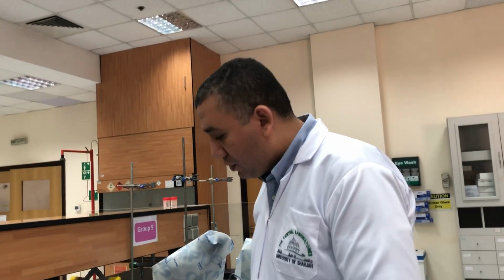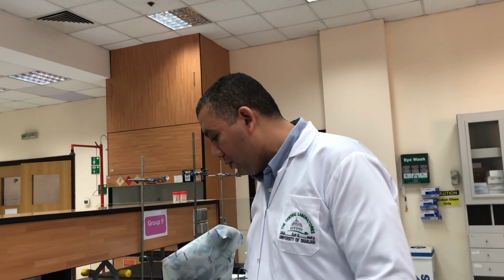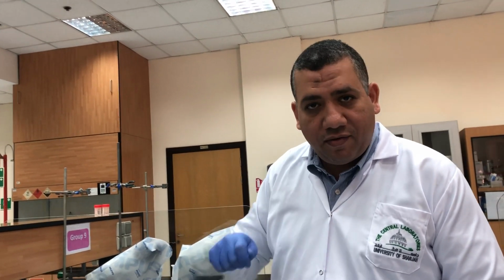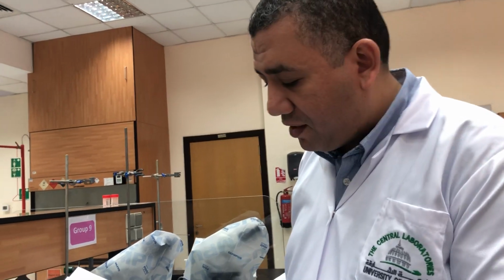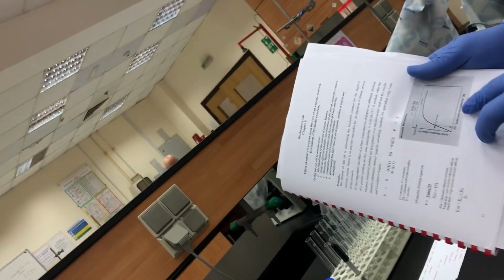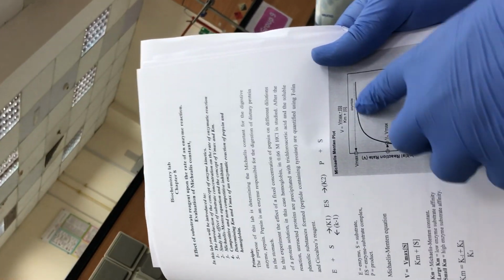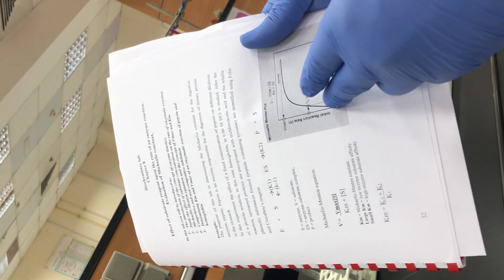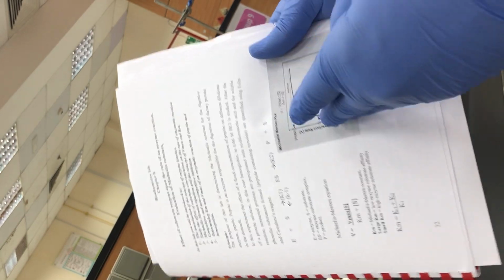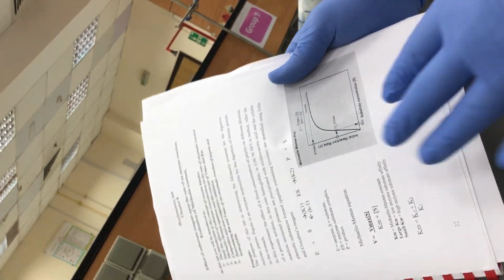How are my dears? Today we'll start with the experiment to show the effect of the substrate on enzyme activity, as I explained in the theory. There is a maximum activity, which is called Vmax, as I explained in the previous video. If you add more substrate, you will reach the Vmax after a certain concentration. Of course, we can calculate the Km here, which is half of the Vmax. All this was explained in the theory part.